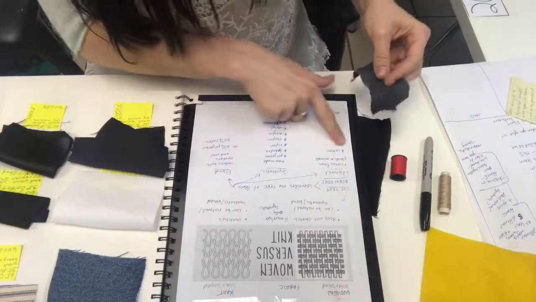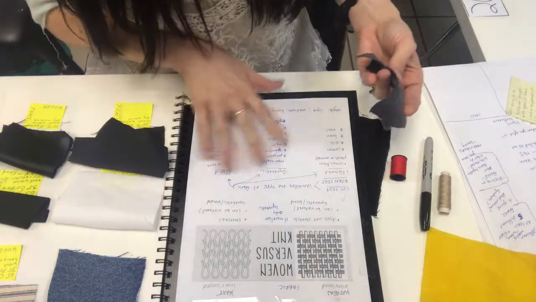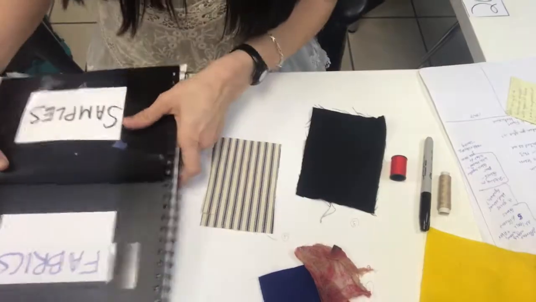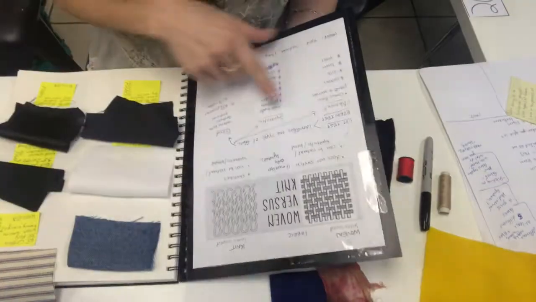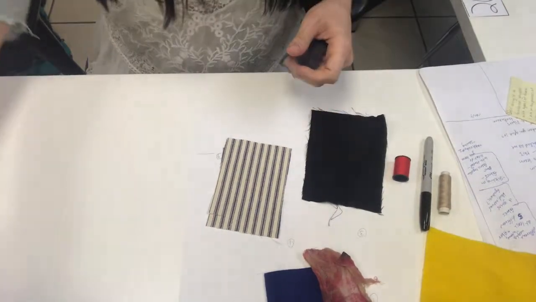Well, let's see here. How do I test that for sure? Well, I know it doesn't fray, so it's probably going to be a synthetic or blend, but how do I test for sure? Well, then you want to use the second test, which is the burn test, okay? And I wrote the burn test here. If you do the burn test, you're going to have to come up to my help desk area, okay?